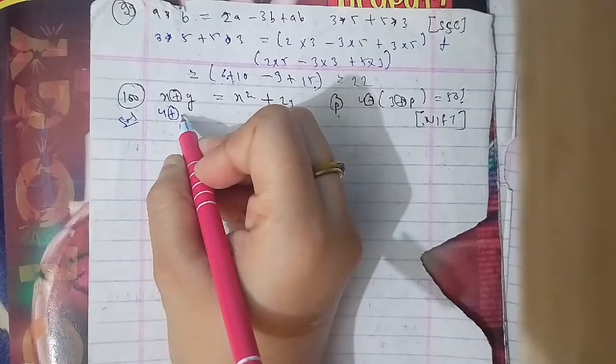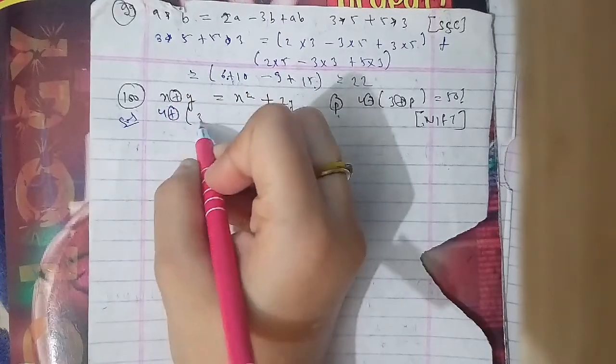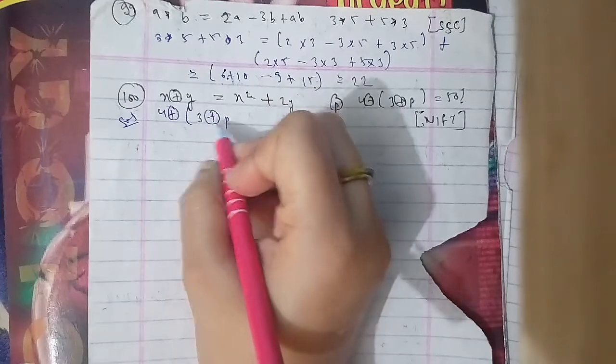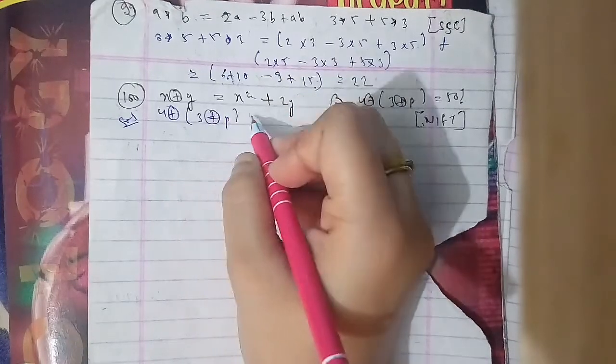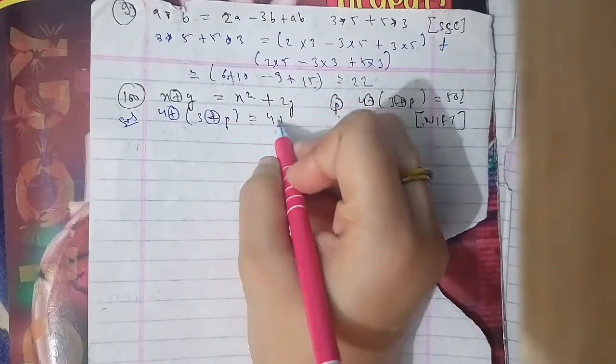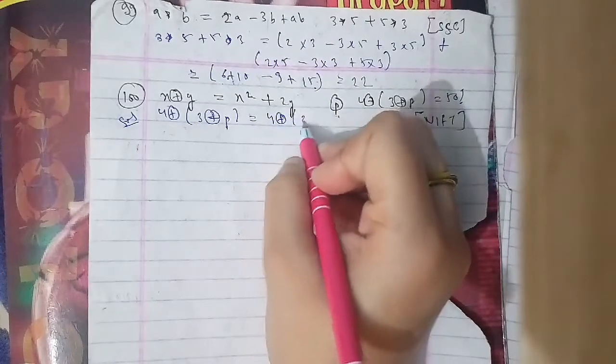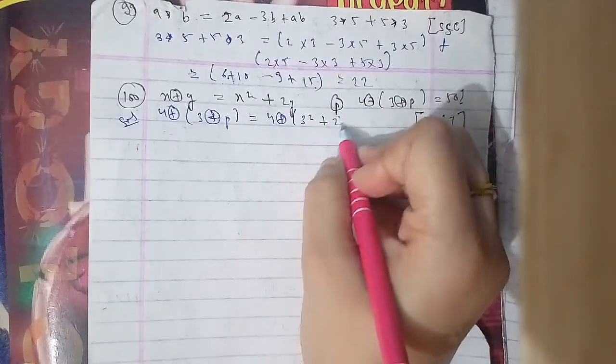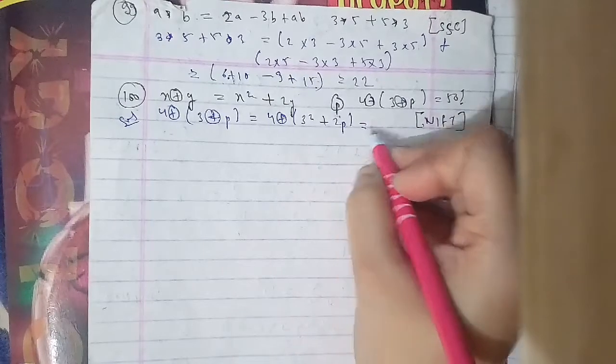That is 4, 3, p equals 4, 3 squared plus 2p, which is equal to 4.